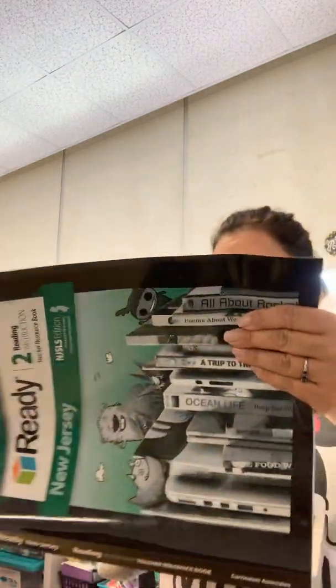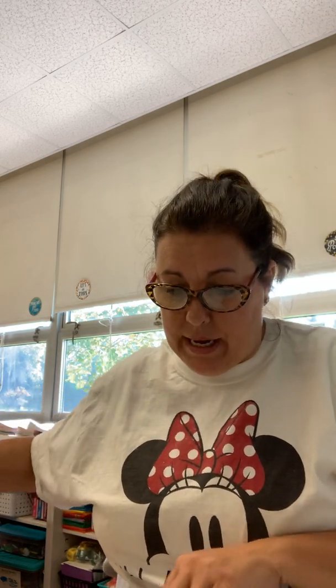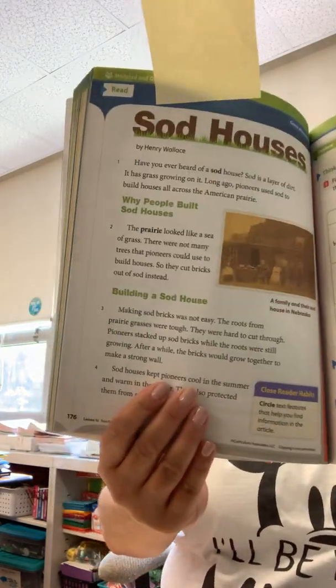At the bottom of your page, it tells you to use the information in this chart about captions, bold print, subheadings. Talk to a partner, talk to your teacher in class, or a friend sitting next to you. How do these help you read? The words that they want you to talk about are text features, subheadings, bold print, and captions. So pause the video, take a minute or two to talk about those things. When you come back, we're going to open up to sod houses.